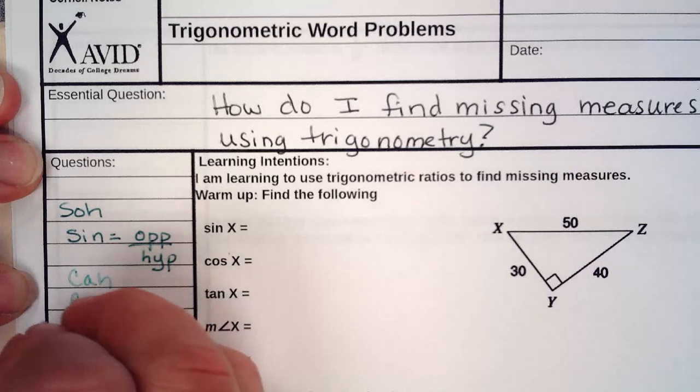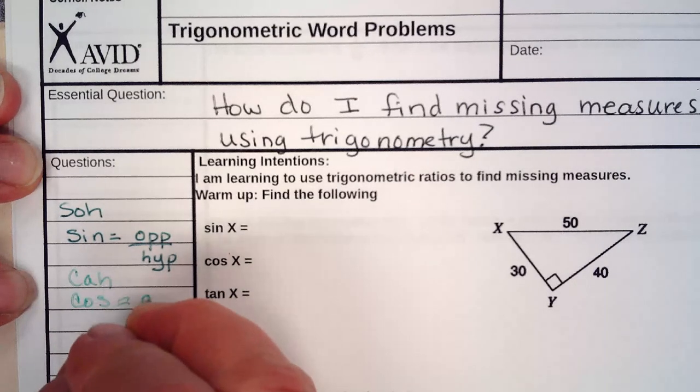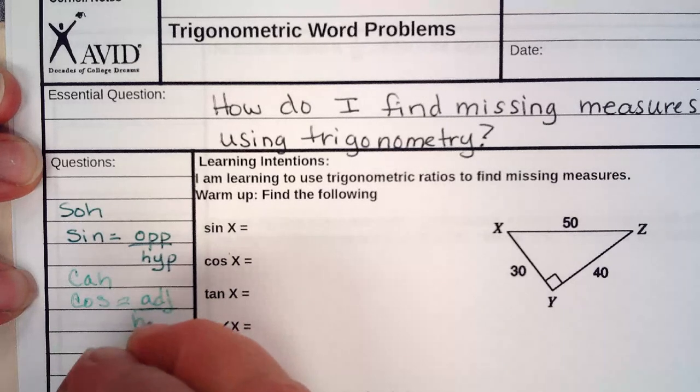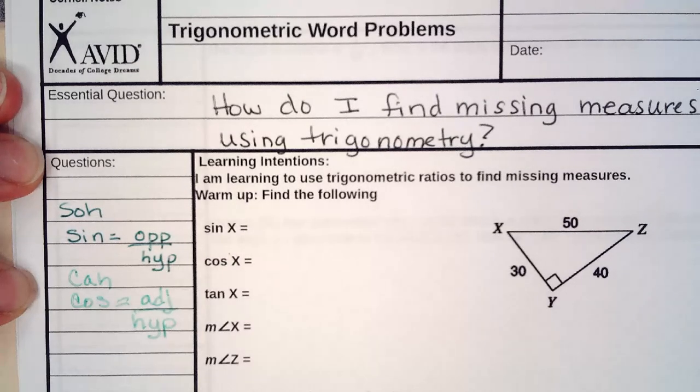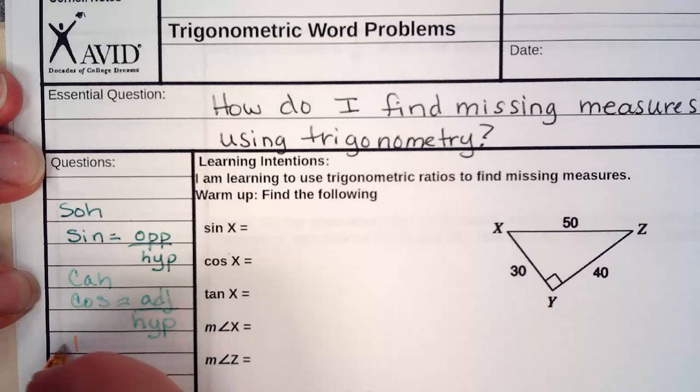So the cosine is the adjacent divided by the hypotenuse. And the tangent, TOA. Tangent is the opposite divided by the adjacent.